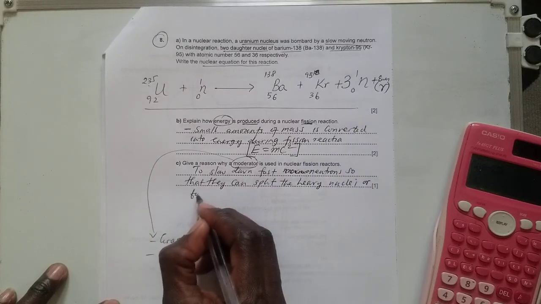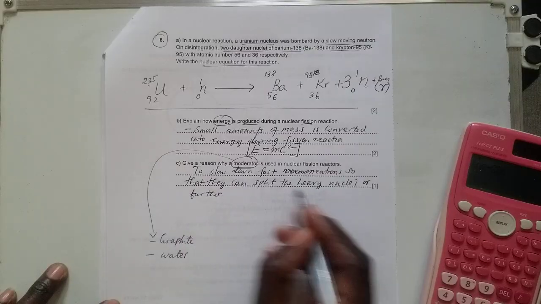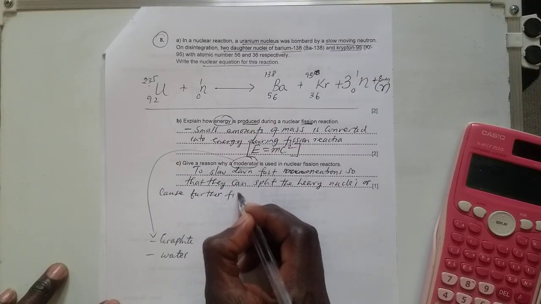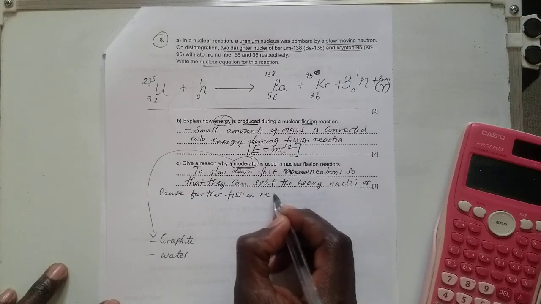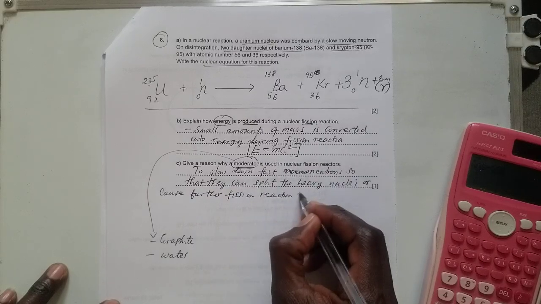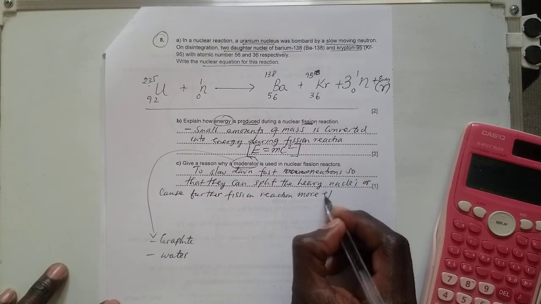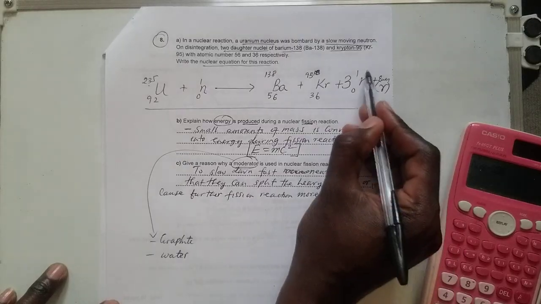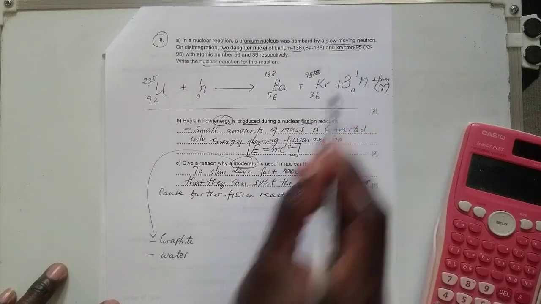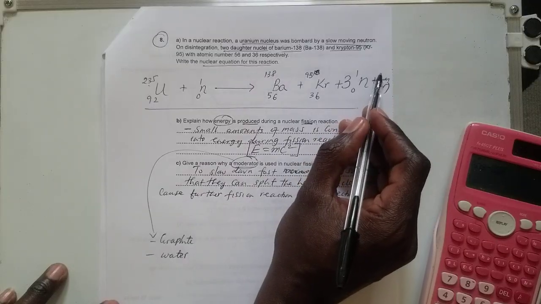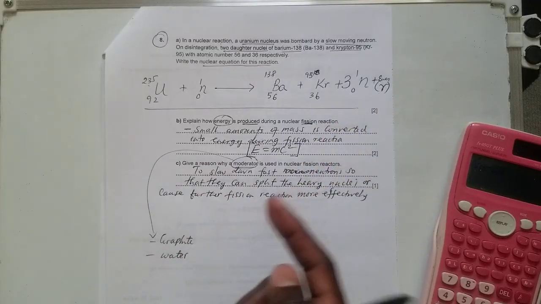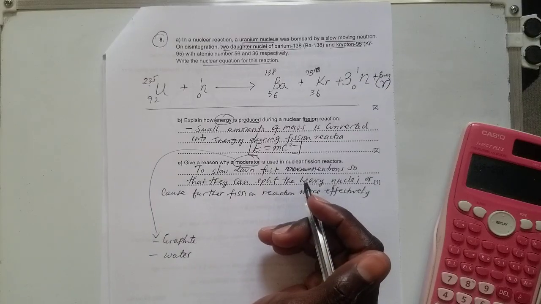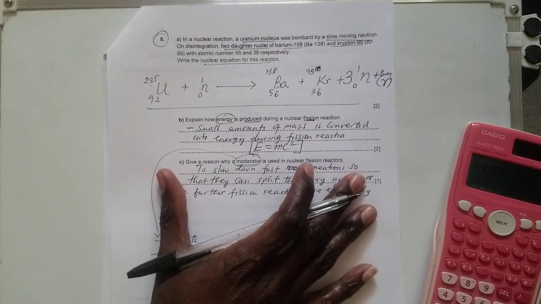Or you could have said, or cause further fission reactions more effectively. So the way it is that when more neutrons are produced, these are going to again collide with other atoms, so it will create a chain reaction, such that energy will always be produced. So this is what you needed to do.